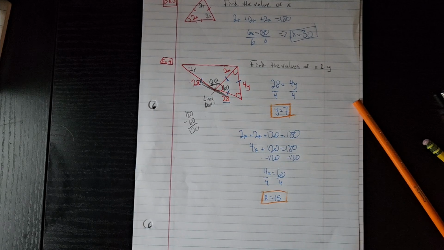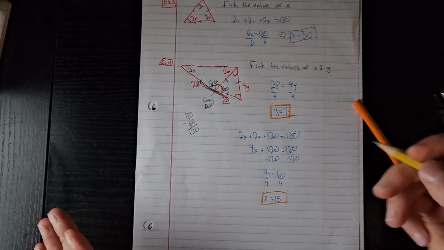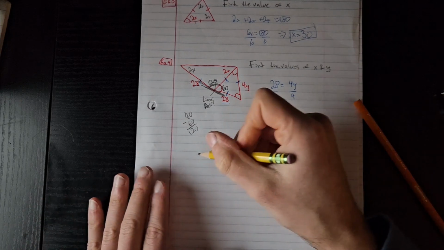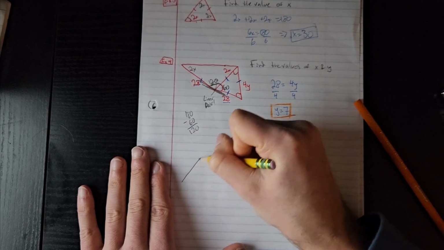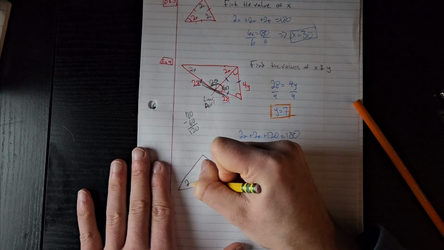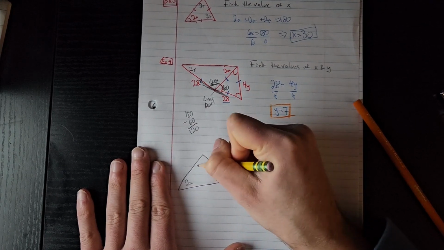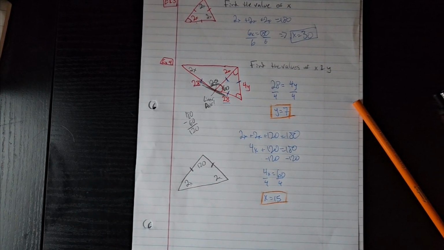If it helps you, you could draw this differently, as in you could flip it. Flip this triangle to make it look nicer, doing 2x, 120, and putting the sides here, to help you better visualize it being an isosceles.